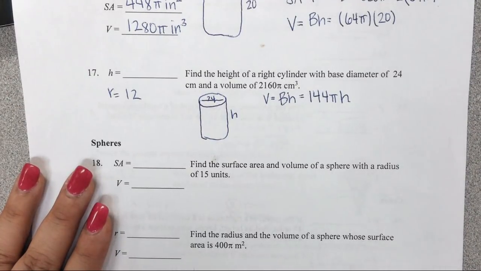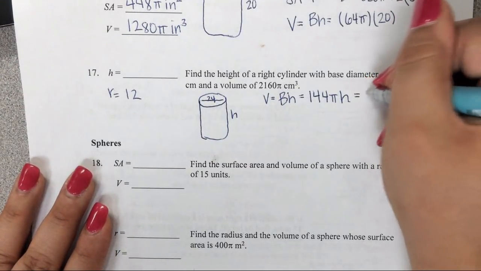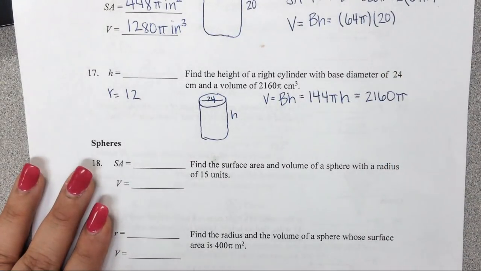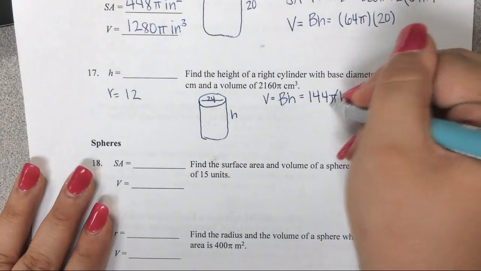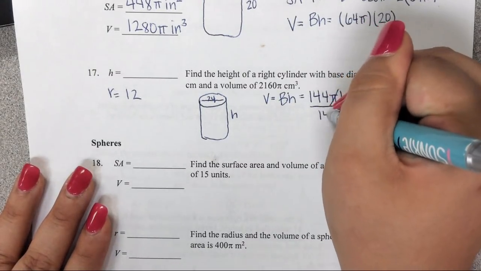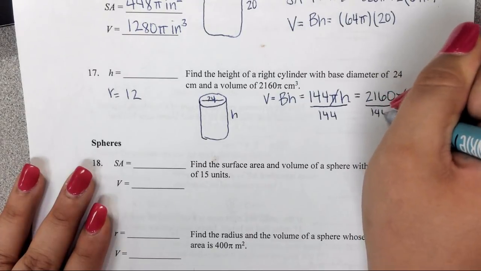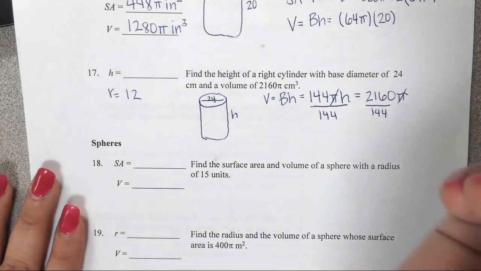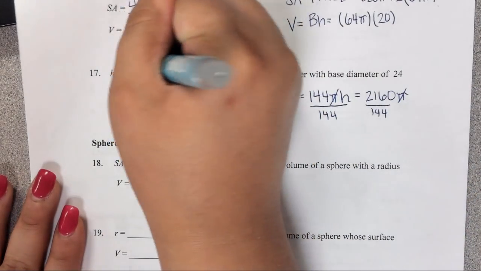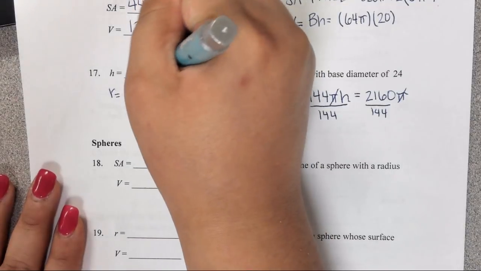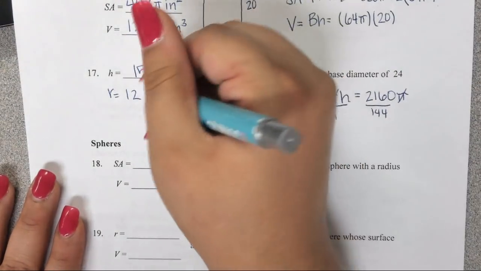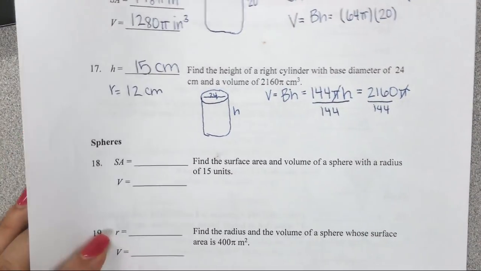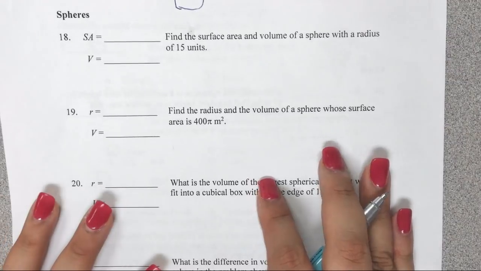Do I know h? What do I know? It's 2,160 pi. Well, what cancels out? Pi. So divided by 144. And so I can divide by 144, and 2,160 divided by 144 gives me 15. And this is centimeters. Okay, that was a little bit easier. Hopefully cylinders should be pretty decent.